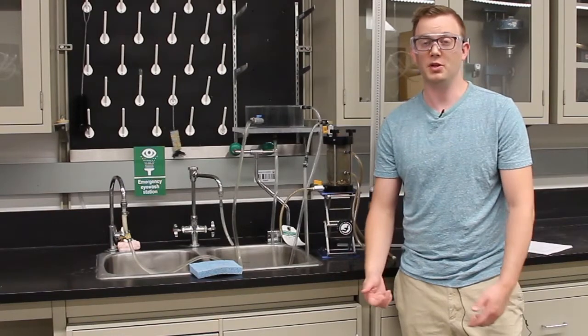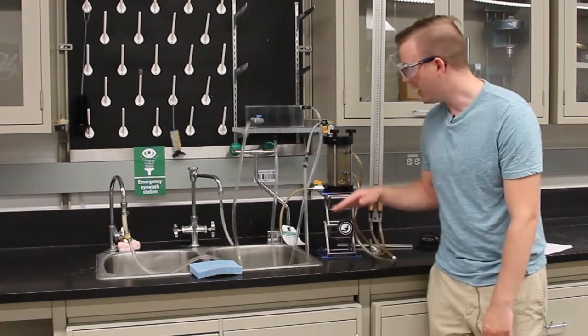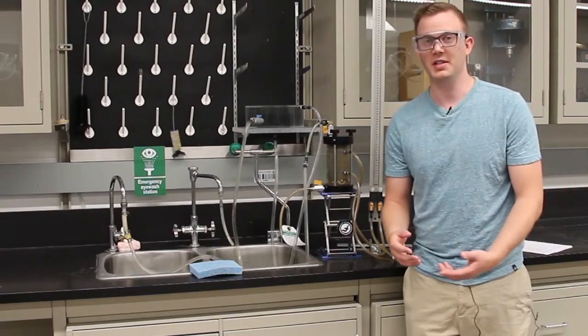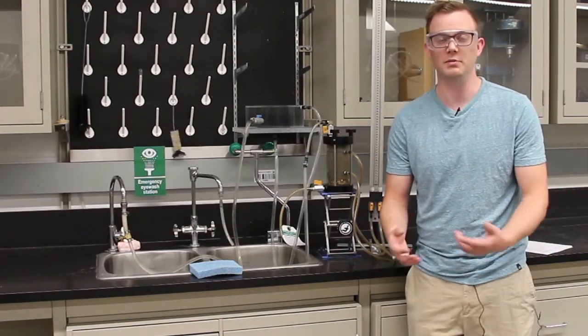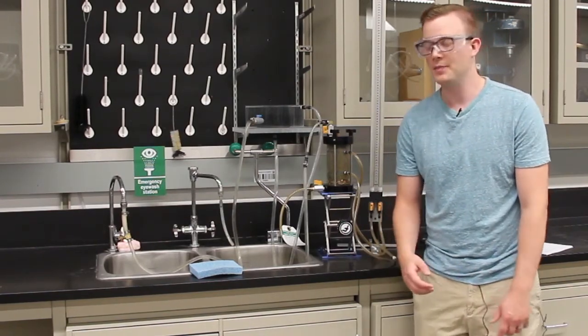All right, so we're going to be setting up the permeameter for an upward gradient. We want to make sure that the gradient that we're setting up is going to be less than 1, probably around 0.5 or 0.6, to make sure we don't quick the sample right away and ruin the sample. We'd have to redo the whole test.